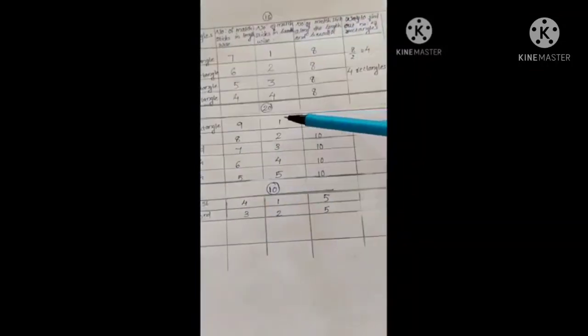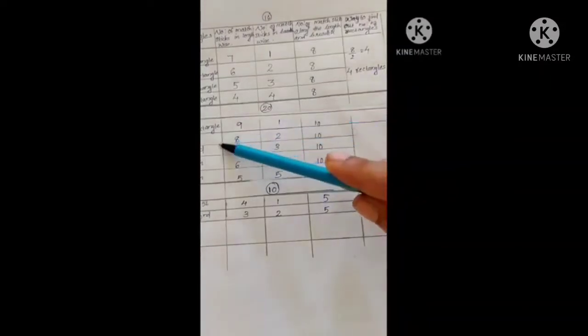If the number of matchsticks along the length and breadth is an even number, then the number of different rectangles that can be created is half of the even number. Here 8 is an even number, then half of 8 is 4. So we can make 4 rectangles. In the case of 20 matchsticks, how many rectangles are formed? Here also the number of matchsticks along the length and breadth is an even number. So we take half of this number, that is 10 by 2 is equal to 5. So we can make 5 rectangles by using 20 matchsticks.